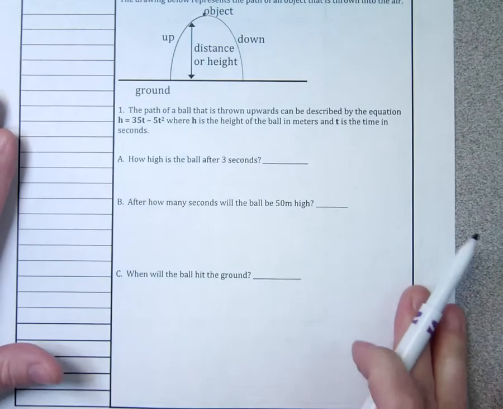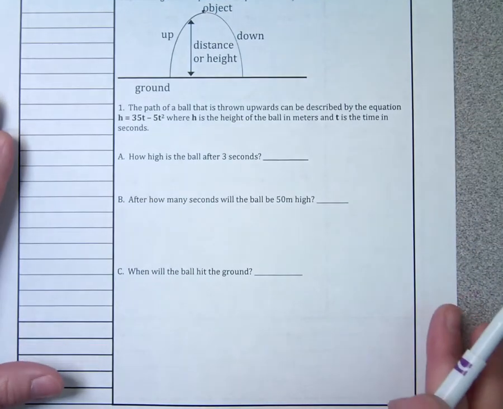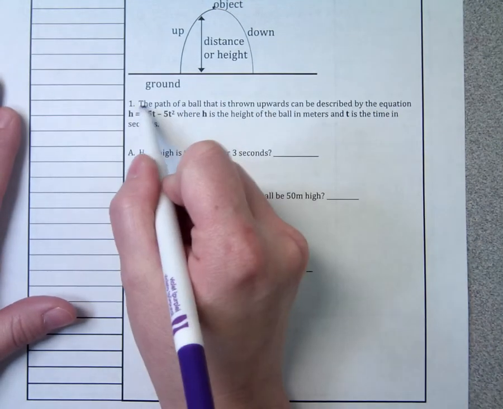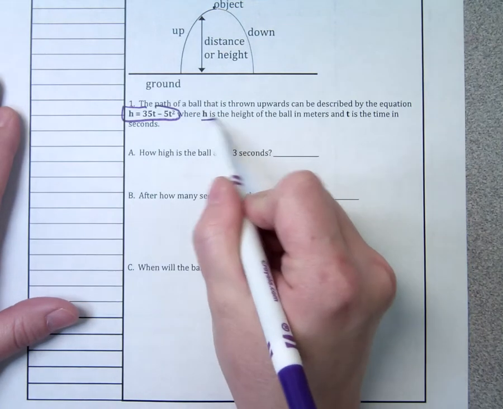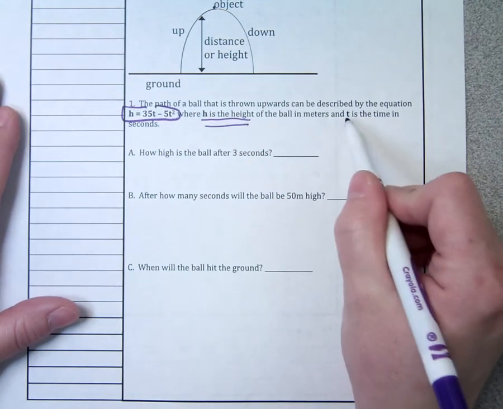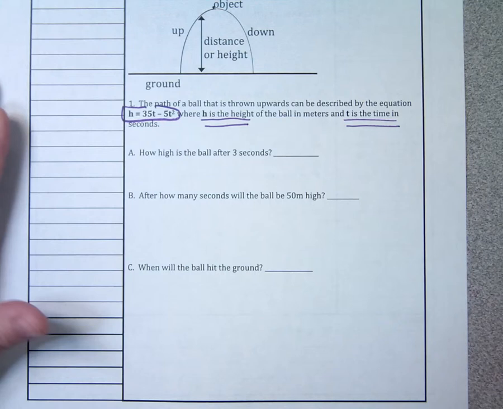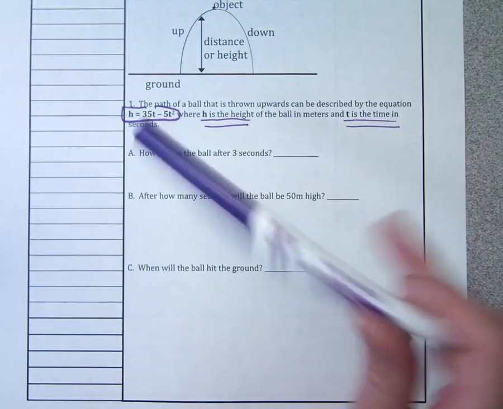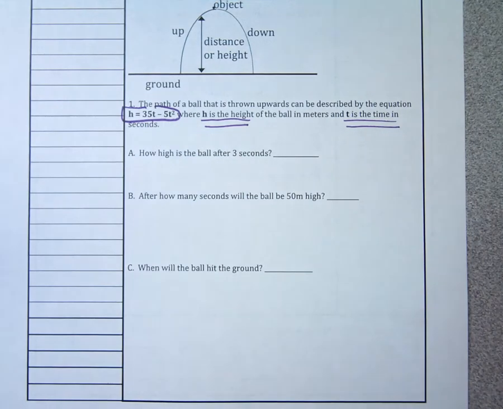Okay, so here we go. Number 1. It says the path of a ball that is thrown upwards can be described by this equation, where h is the height of the ball and t is the time in seconds. So h is the height of the ball in meters and t is the time in seconds. So h stands for height and t stands for time.